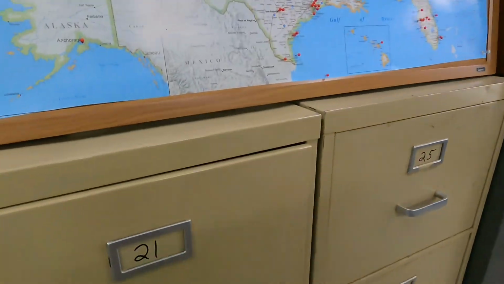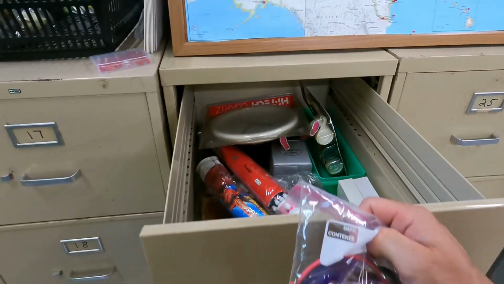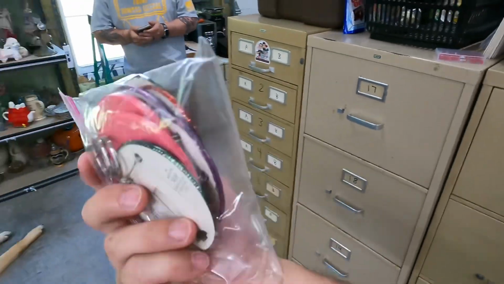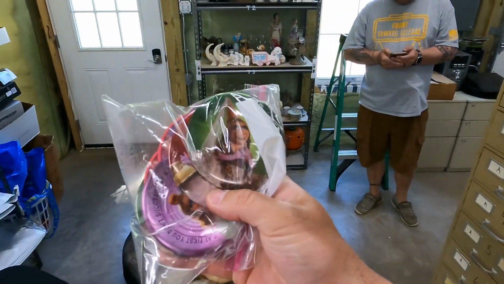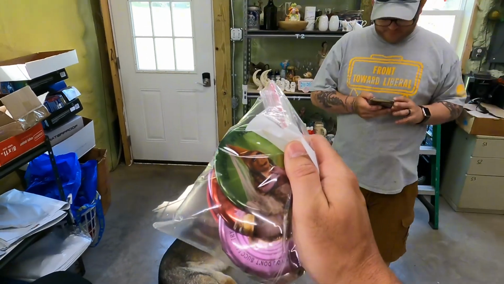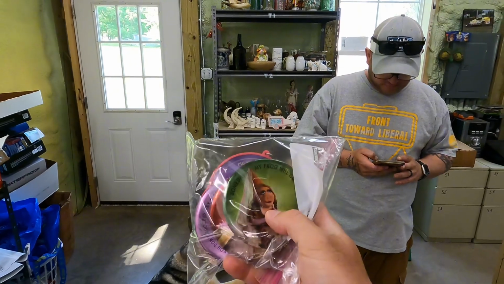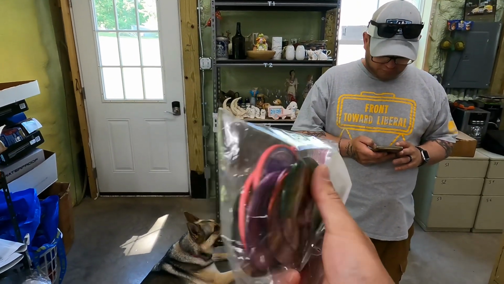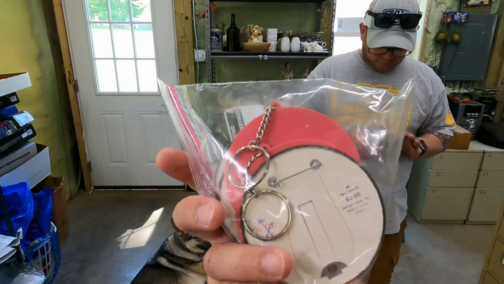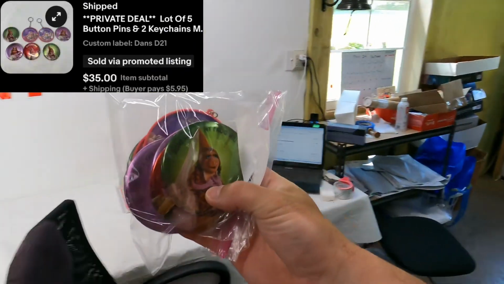The first thing is going to be right here. It's going to be a private deal that we did, an international sale. By private deal, I mean someone wanted multiple orders from us, and I combined them and made them their own listings so they wouldn't get hammered with international shipping fees. Inside here, there are 5 button pins with Miss Piggy on them, and also 2 keychains with Miss Piggy on them. $35 plus shipping for that little lot.